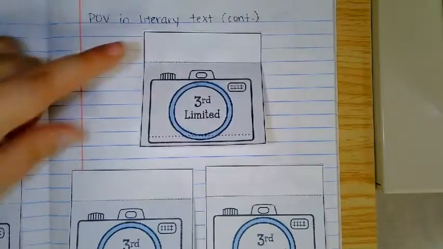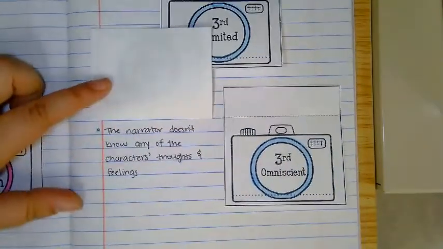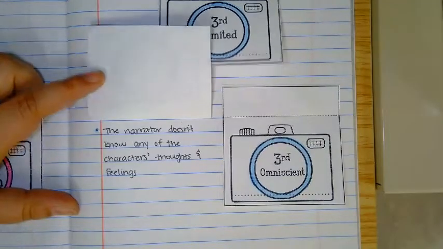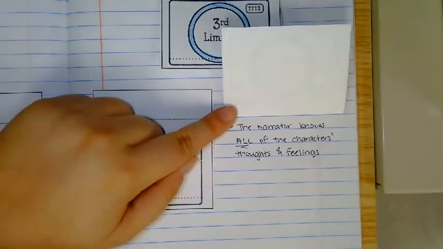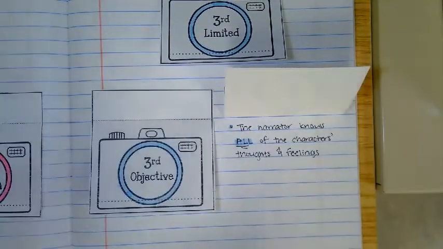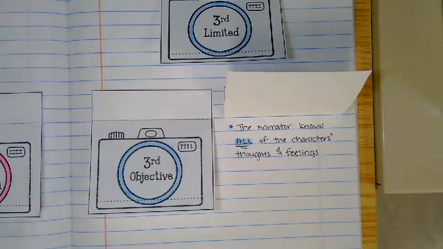Third, objective is when the narrator doesn't know any of the character's thoughts and feelings. It's as if they're an outsider looking in and they can only tell you what they see. And third omniscient is when the narrator knows all of the character's thoughts and feelings. It's like they're God of the world and they can see into the minds of every single character.